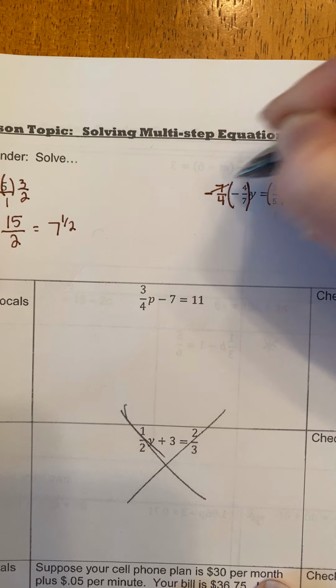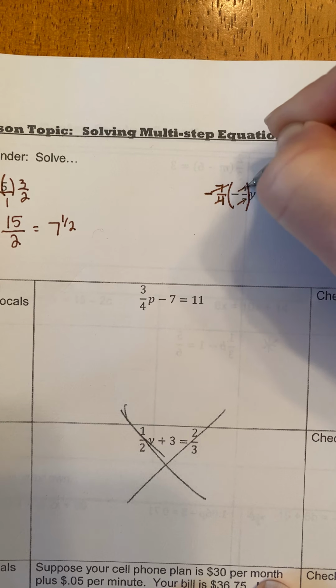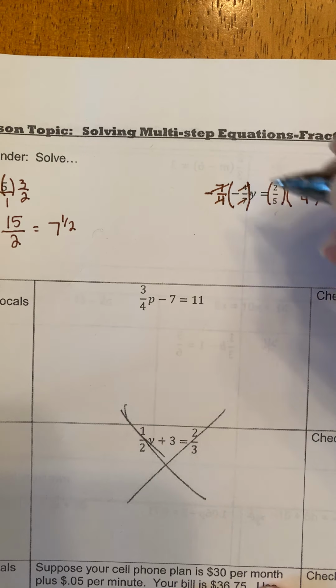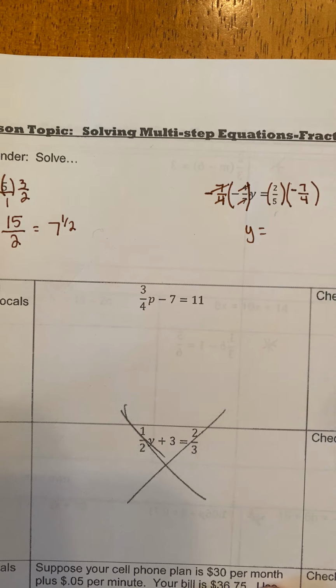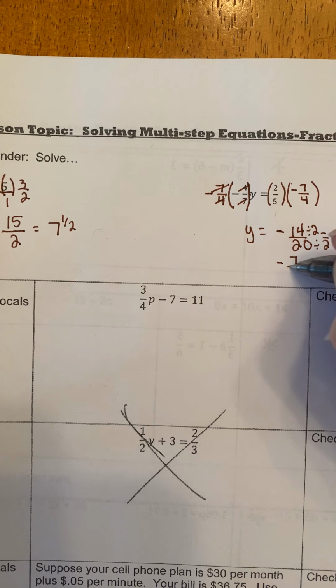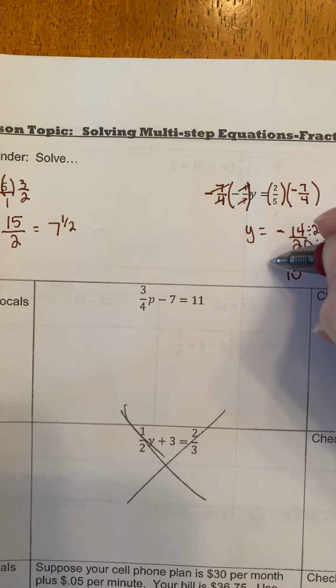That cancels the 7 on top and bottom and the 4 on top and bottom. So y equals, multiplying across, positive times negative is -14 over 20, which we can reduce by dividing by 2 to get -7 over 10, or as a decimal, -0.7.